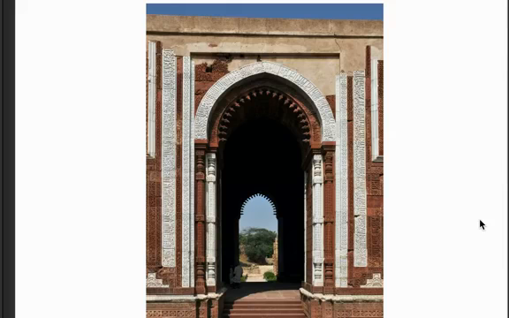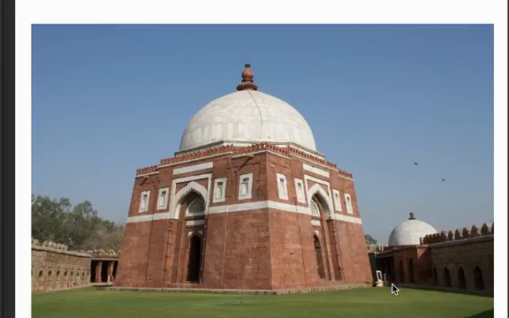So this is one of the features of the Alai Darwaza, which did not catch on as a very popular element in India, in Delhi's design. It was not used anymore. We can only speculate as to why this was so, but it's not as if every fad catches on. You experiment with something new, some things catch on, some things don't. This was one of those that did not catch on.